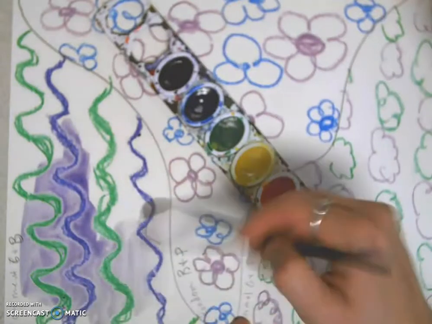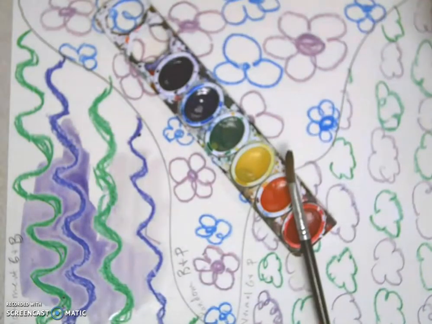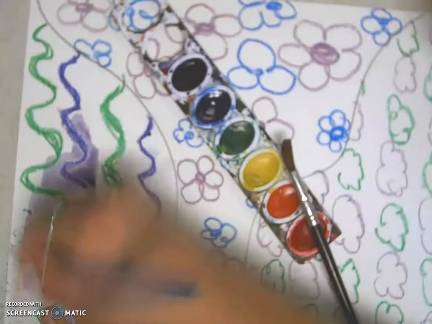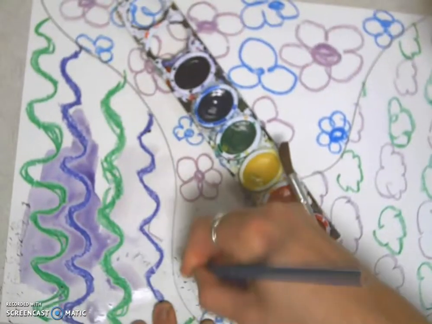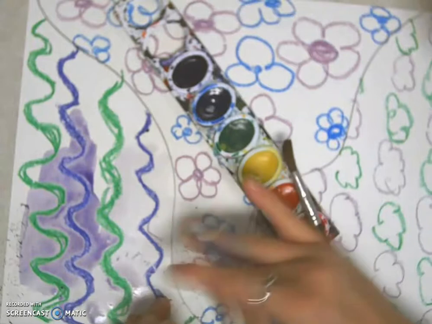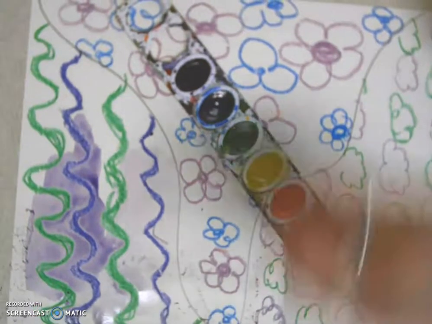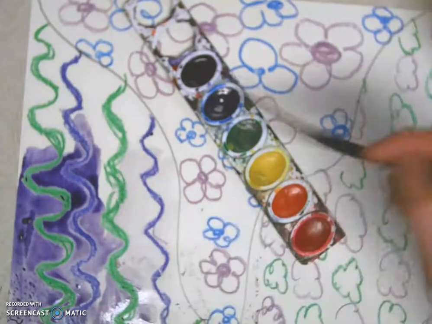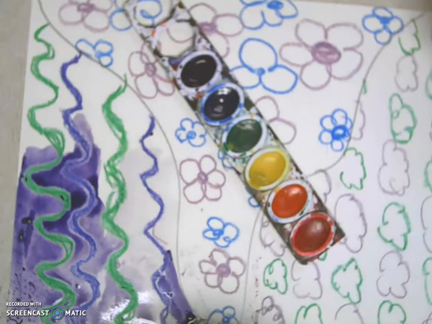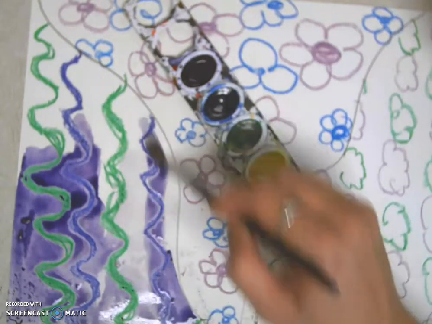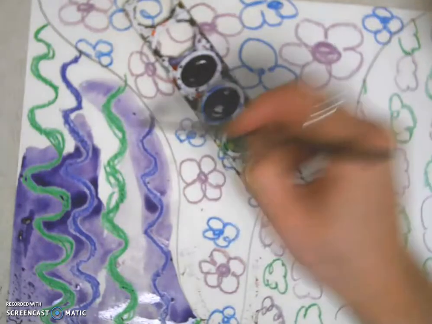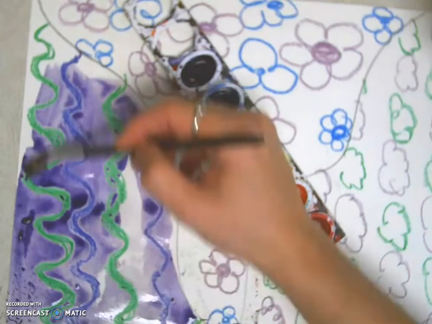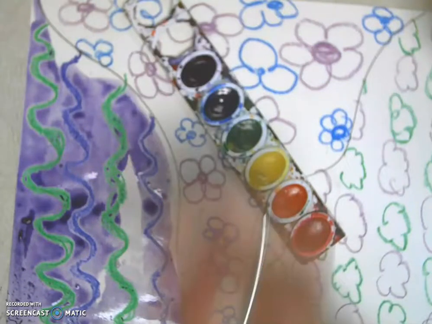And before I paint this all, let's take our eraser, and I'm going to erase those words. I don't want that on my final paper. All right, so blue and purple. And as you can see, the cool science reaction, the watercolor just spreads apart from that crayon because water and crayon do not mix.